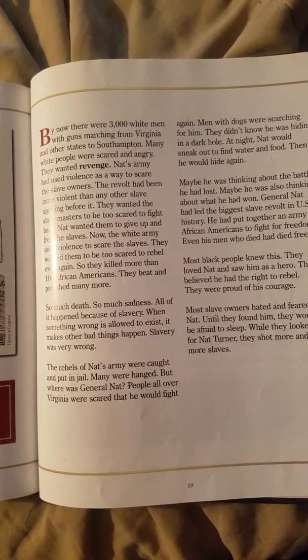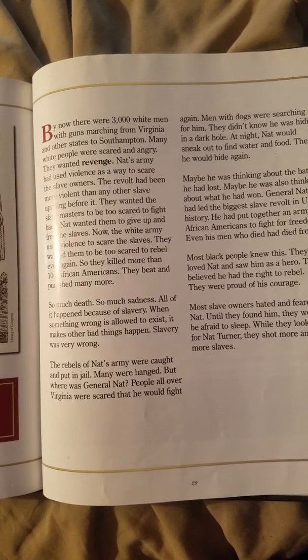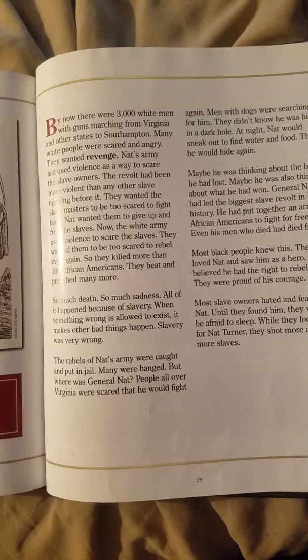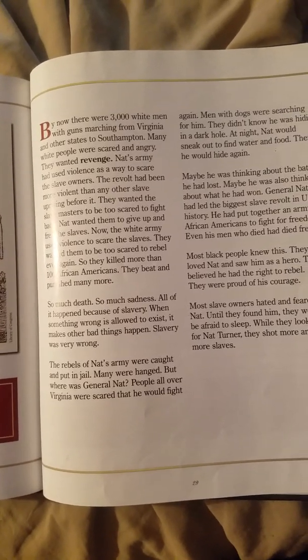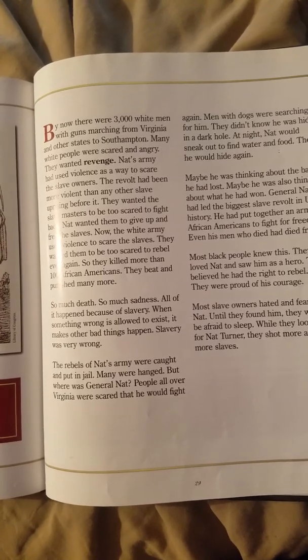So much death, so much sadness. All of it happened because of slavery. When something wrong is allowed to exist, it makes other bad things happen. Slavery was very wrong. The rebels of Nat's army were caught and put in jail. Many were hanged. But where was General Nat?